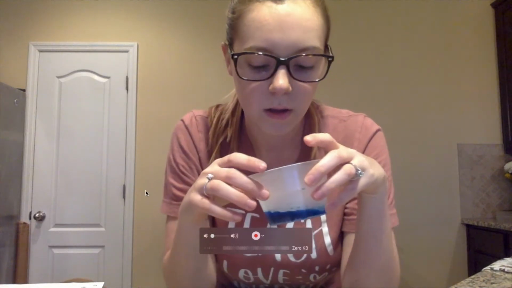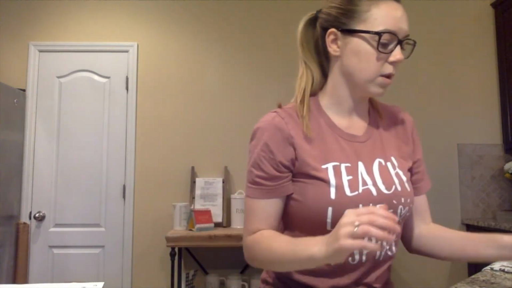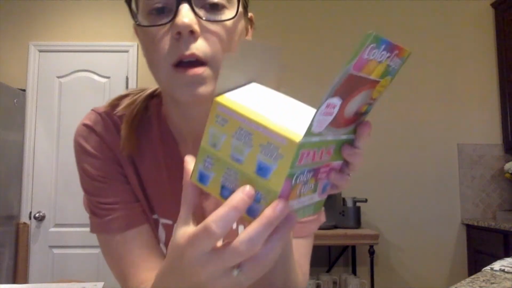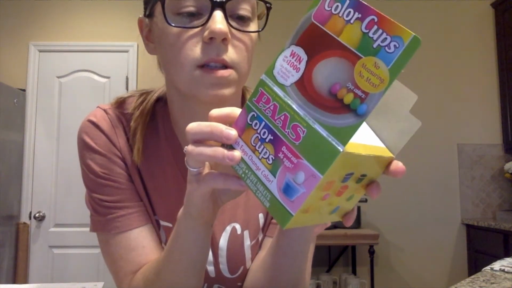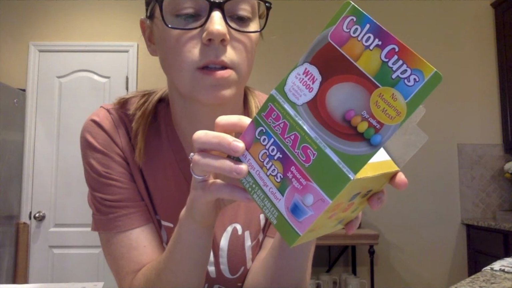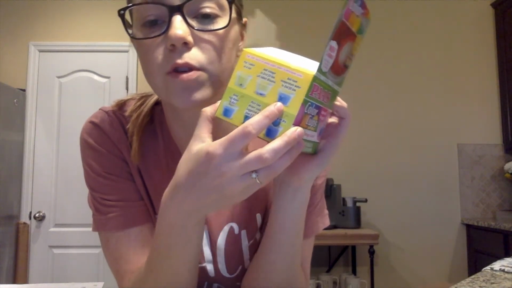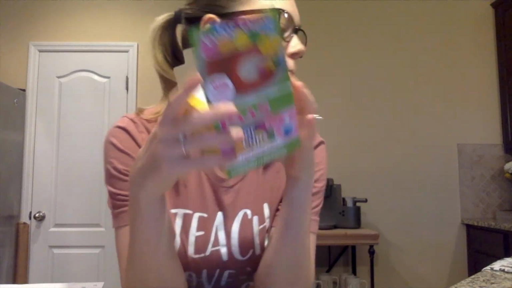So, let's check up on our blue. Our tablet is almost dissolved, so I think it's ready for the water. So, the next step on the instructions is to add room temperature water to the second fill line. So room temperature means that it's not hot and it's not cold. It's somewhere in the middle. So my room temperature water is right here in this cup. So I'm going to fill it to the second fill line.